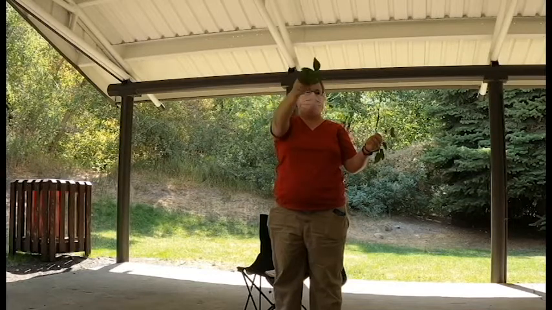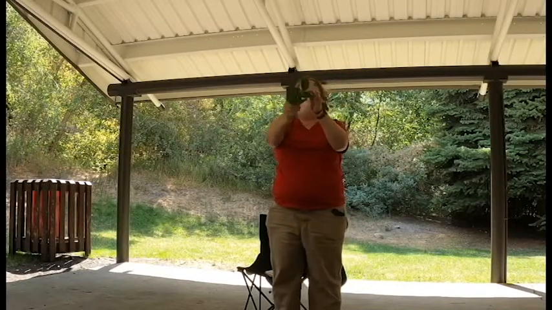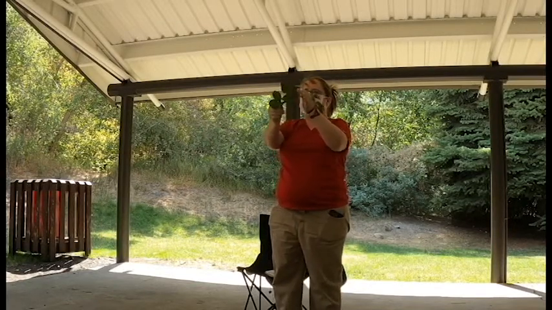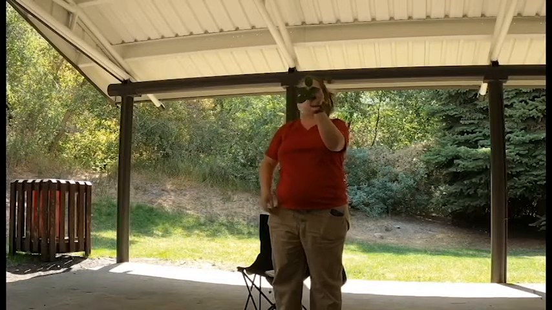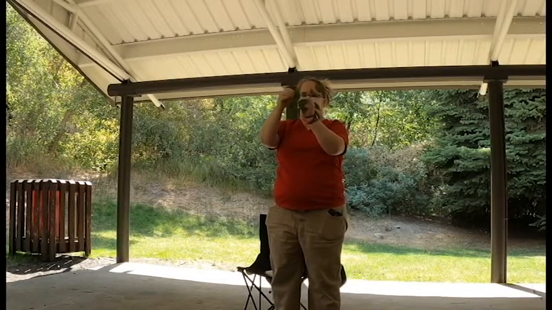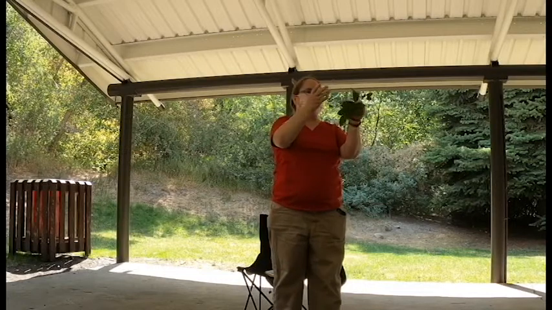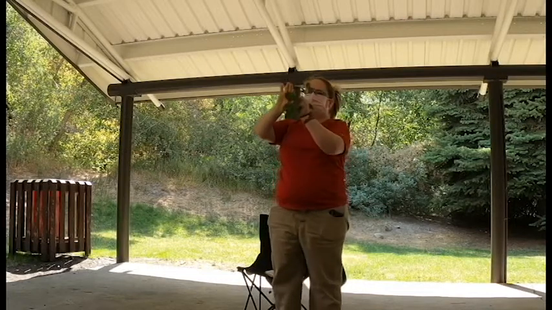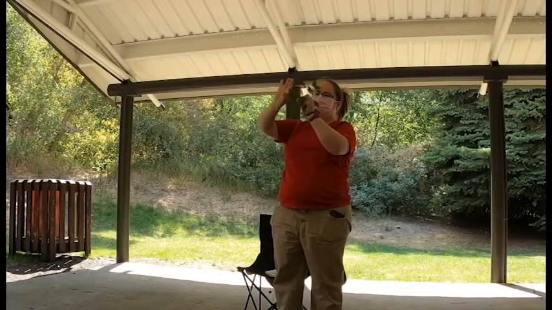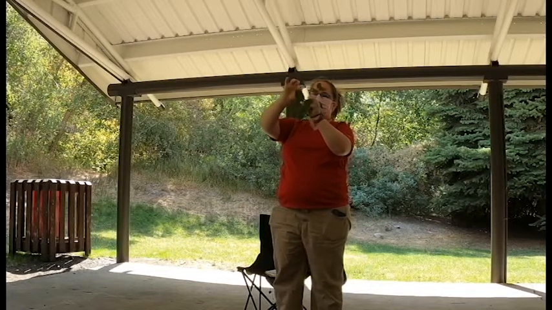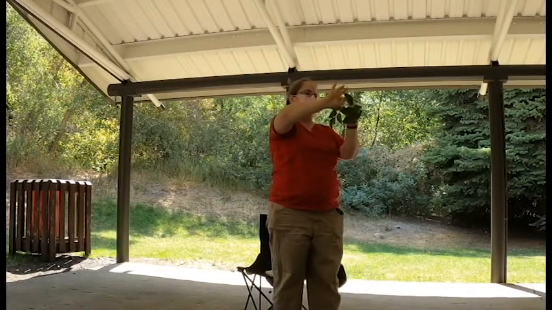Margin is the edge of the leaf. Okay, and what do you notice about this? This can make you bleed. I know, because I've done it, particularly in leaves that are dry. This is a spinulose margin. It's chewed and it's tipped with these spinulose, or spines, at the edge.